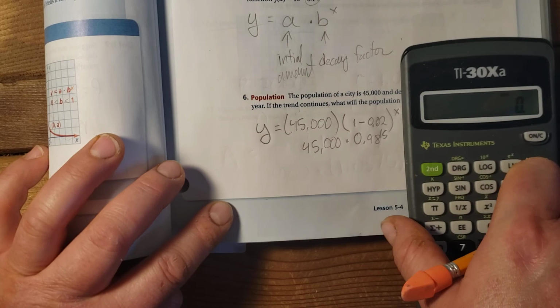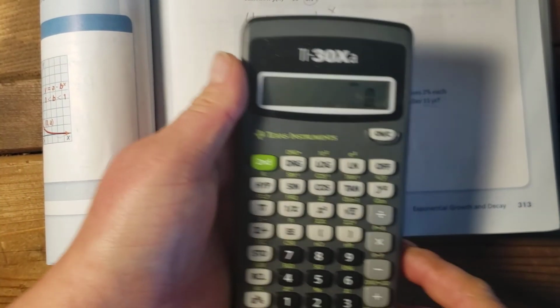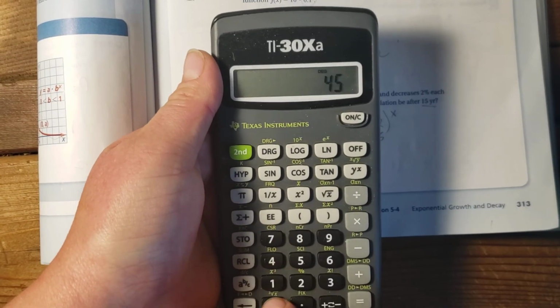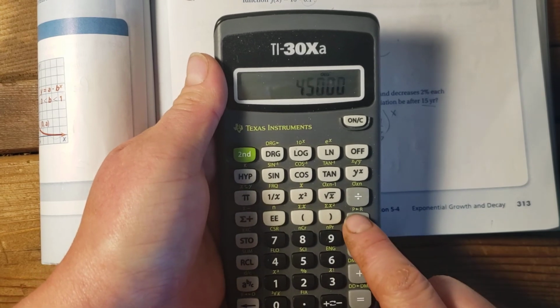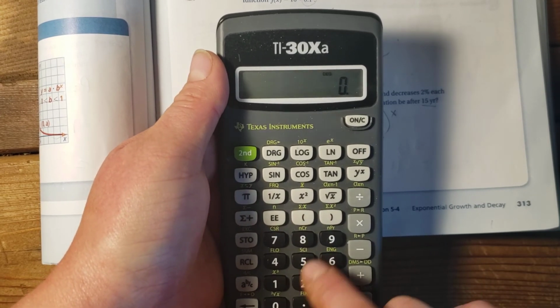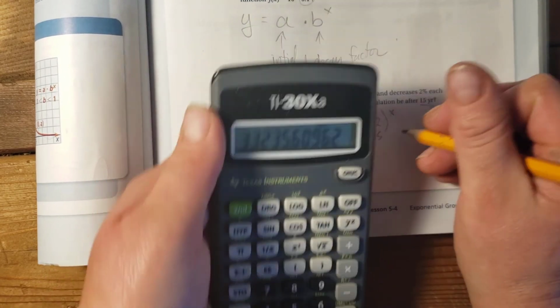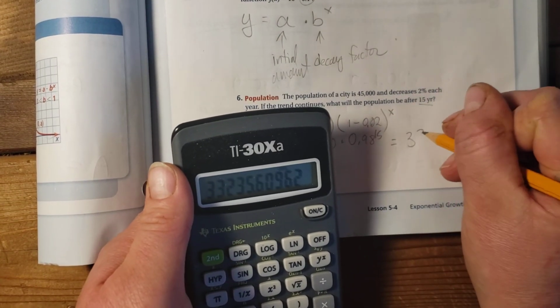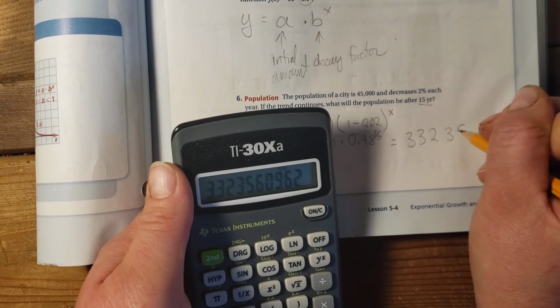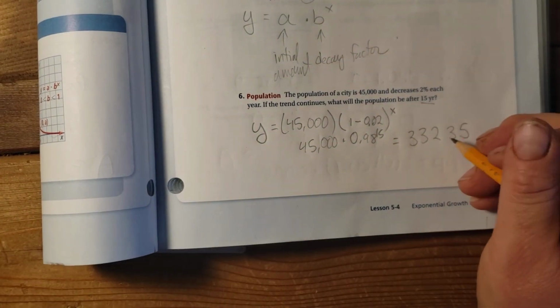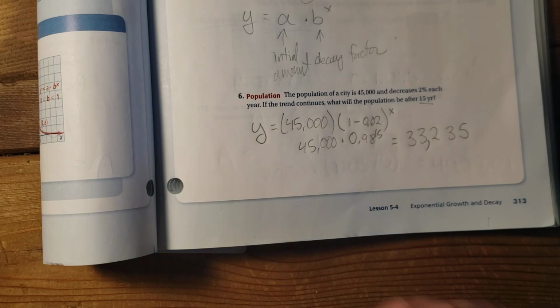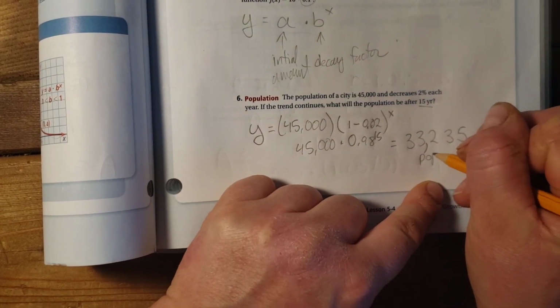I will not expect you to do that in your head. I wonder if I can zoom in better. 45,000 times 0.98 to the power of 15 equals 33,235. And we won't try to round it because they are people. All right? And that would be the population.